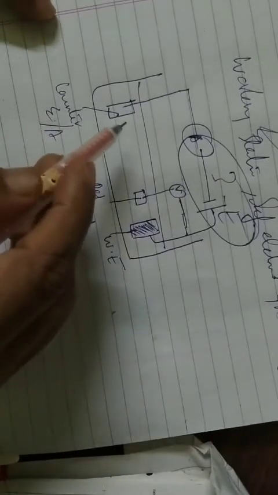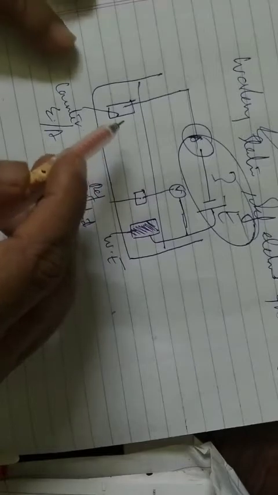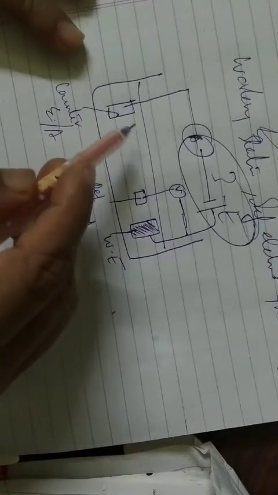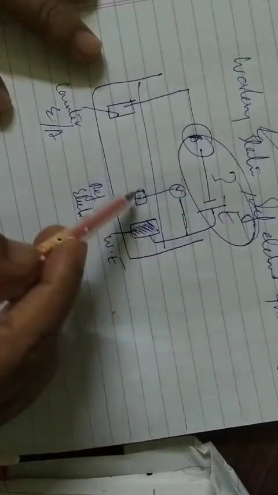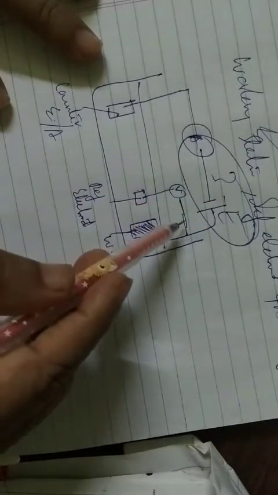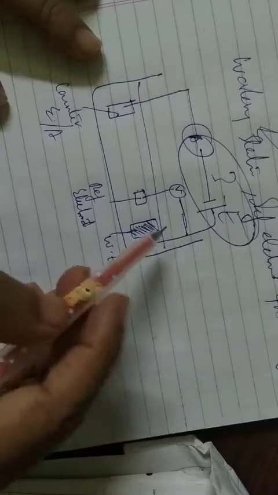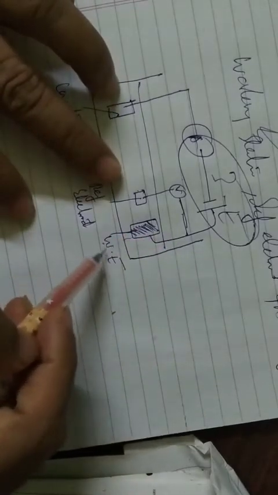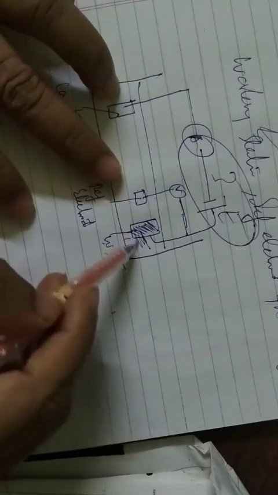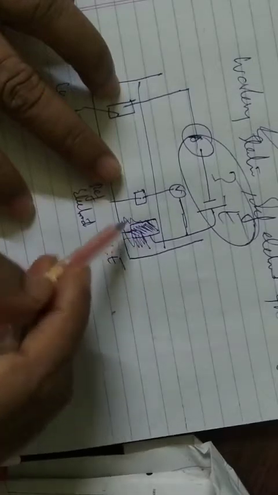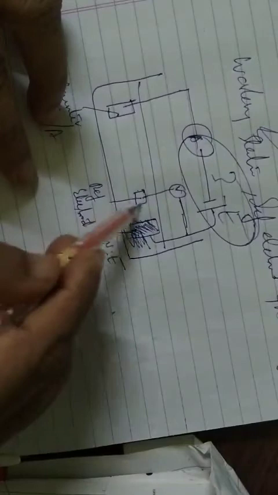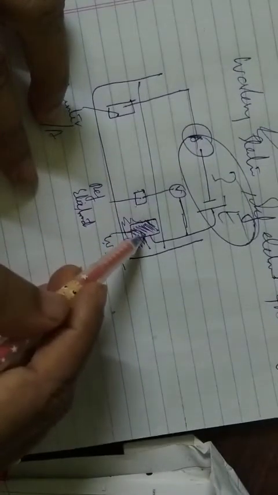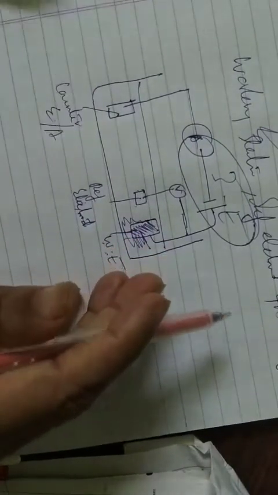This counter electrode maintains the constant current here, between the reference and the auxiliary electrode. Whatever change is happening in the working electrode with the analyte is detected or taken care of with reference to the reference electrode. So we can get the plot here, we can get the result here.